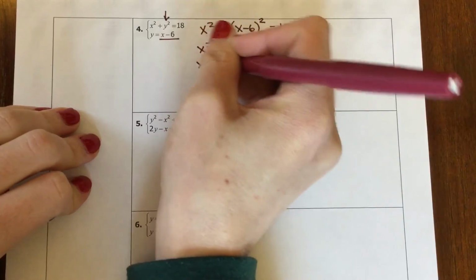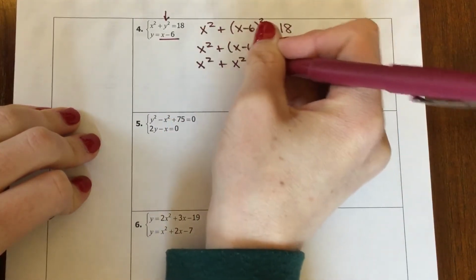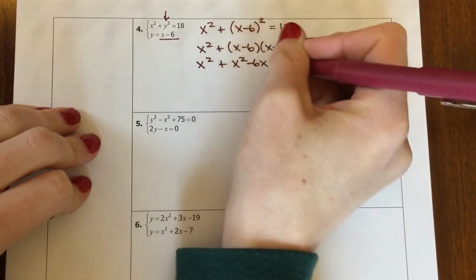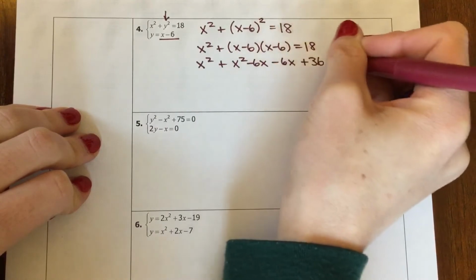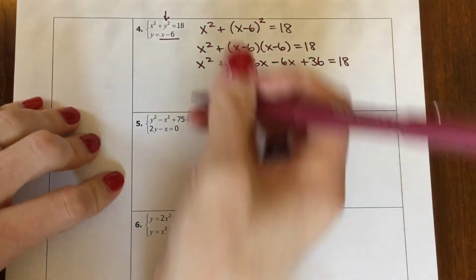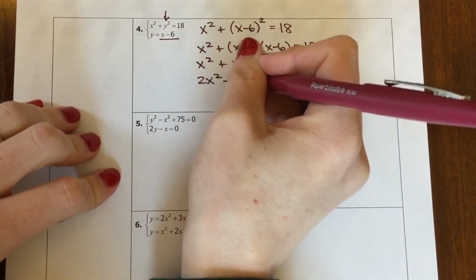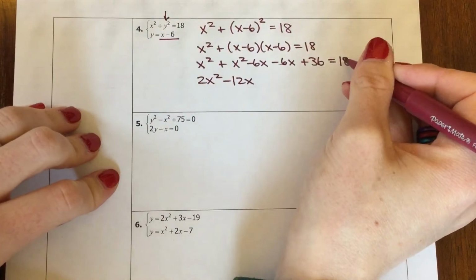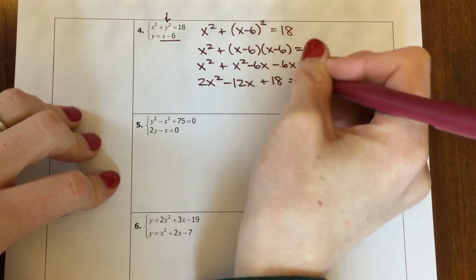So I have x squared plus, if I FOIL this out, x times x, outside minus 6x, inside minus 6x, and last would be a positive 36, equals 18. So this is a quadratic. I want to combine all my like terms. So I have a 2x squared. These combine up to a negative 12x. And then I can subtract the 18 over. So 36 minus 18 would be 18.